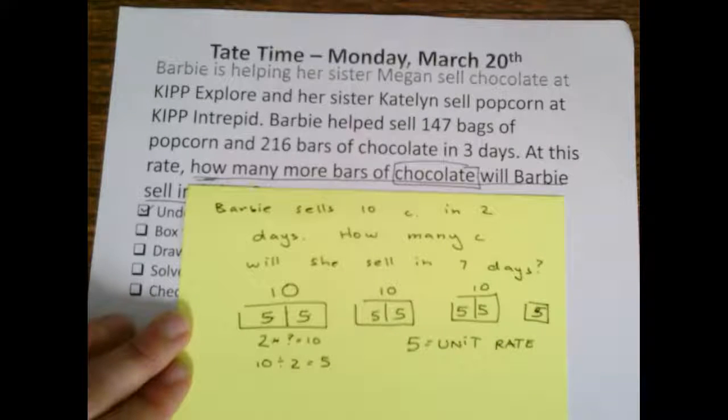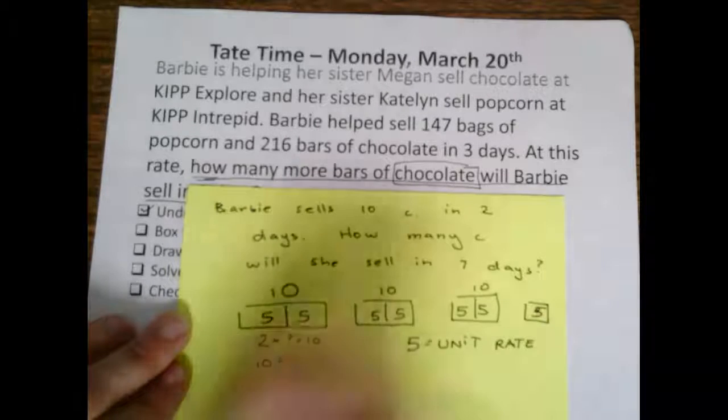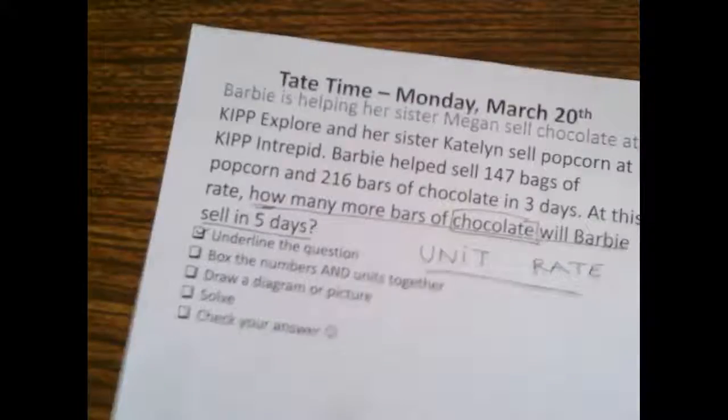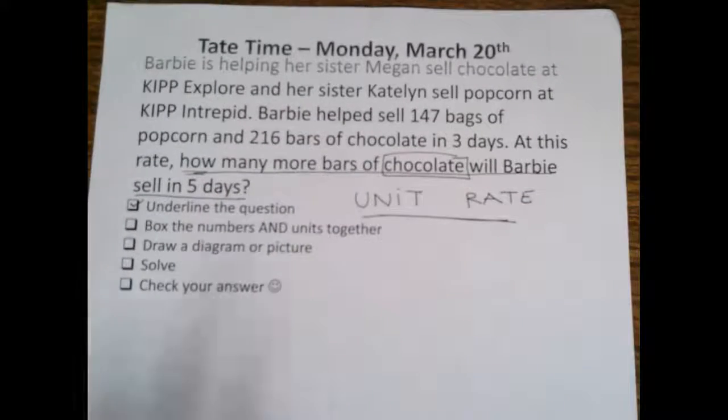It's kind of like when you're driving. If you're driving 5 miles an hour, after 7 hours, you'll have driven 35 miles. This is the speed at which she's selling her chocolate. 5, 5, 5, 5. So in 7 days, she's going to sell 35 chocolates. This is an easier example of unit rate. Now let's go back to a more complicated problem.